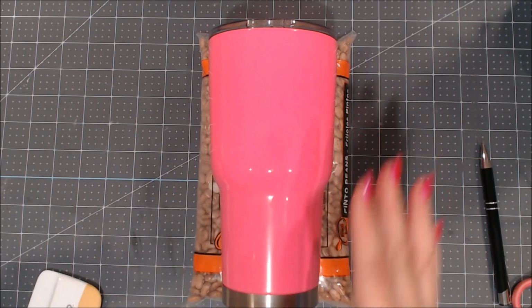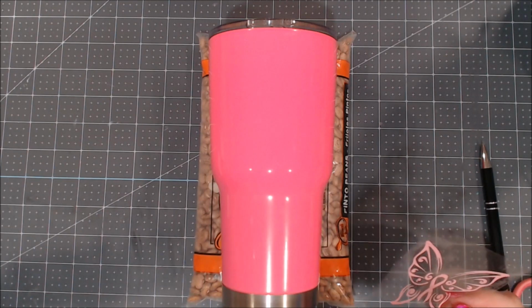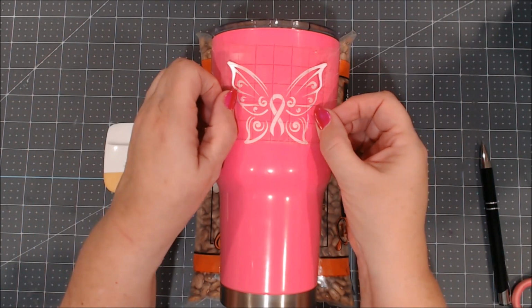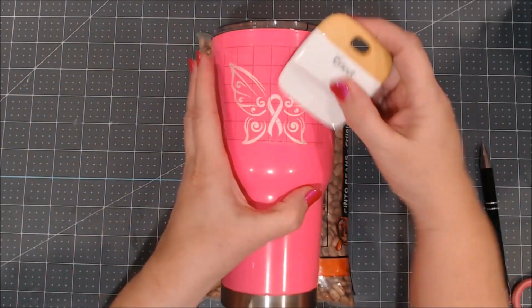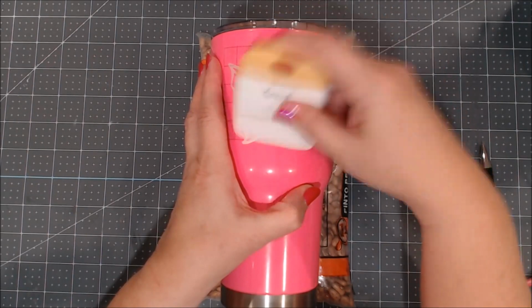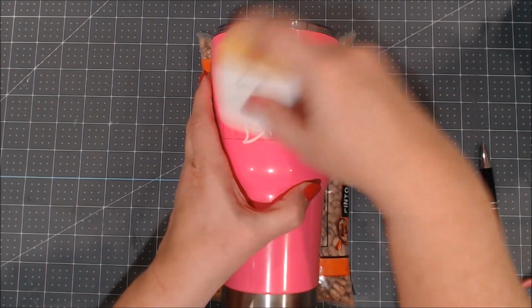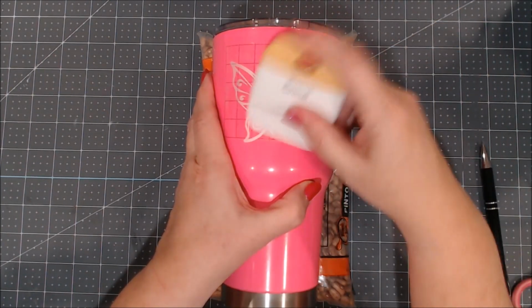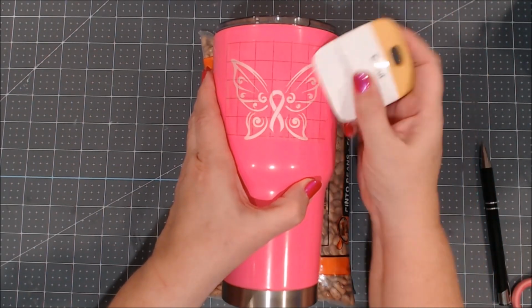Now I know that my image is clean, and when I go to apply my vinyl, it's going to stick and be perfect. And I'm going to have my scraper tool with me. So I'm just going to eyeball this and put it in the middle of my cup where I want it. Now that I've got it down, I'm going to use my scraper tool, making sure I get all of those little swirly pieces adhered well before I try to remove the transfer tape.